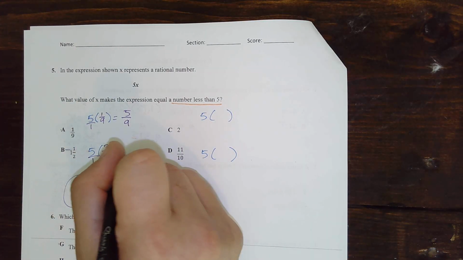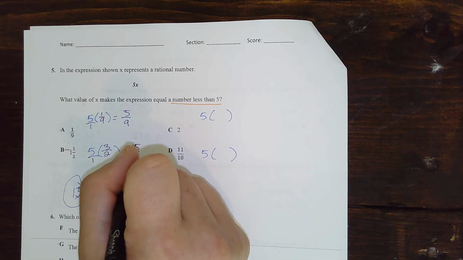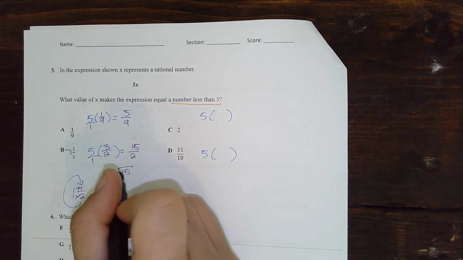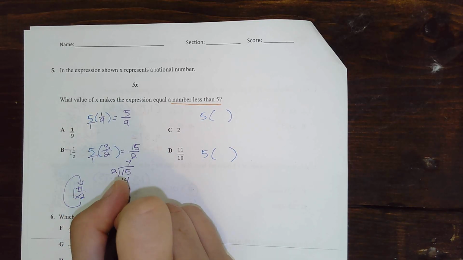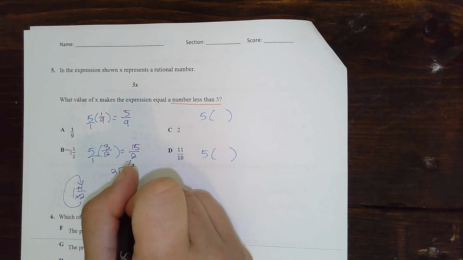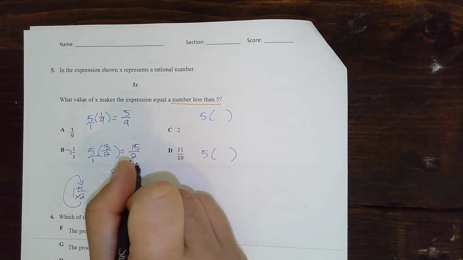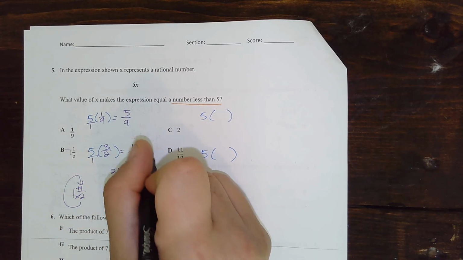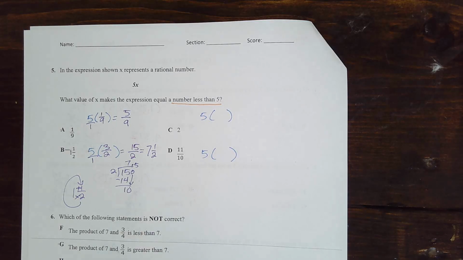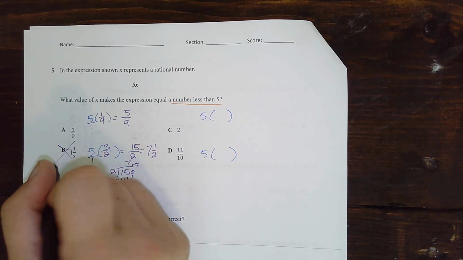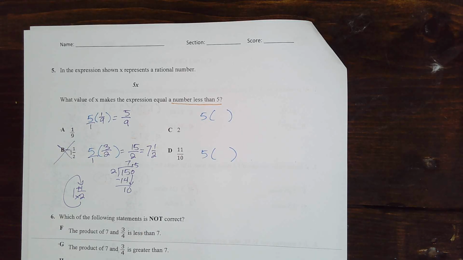That's going to give me 15 over 2, and of course 15 over 2 is going to be 7 1/2. So this is really 7 1/2, which is clearly not a number less than 5, so I know I can't say it's B.